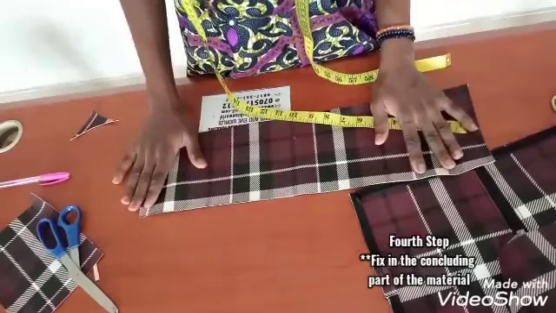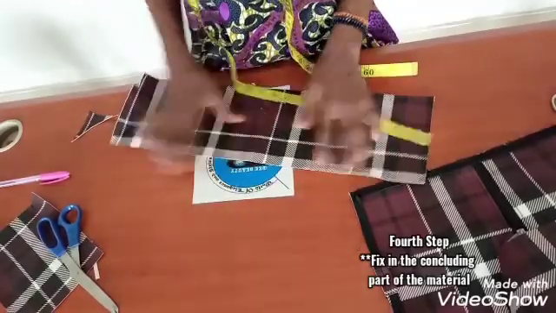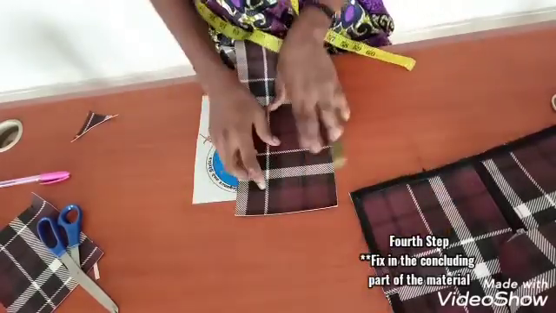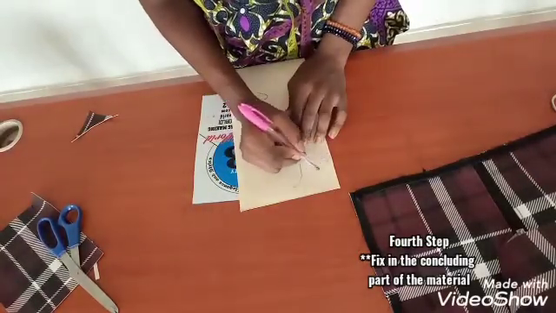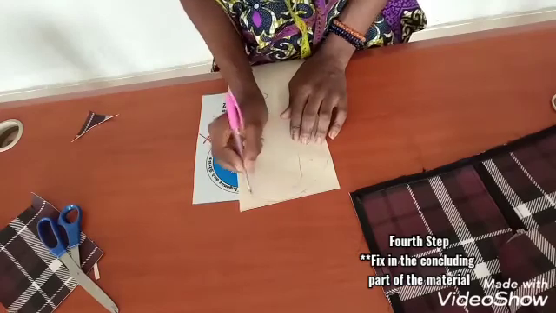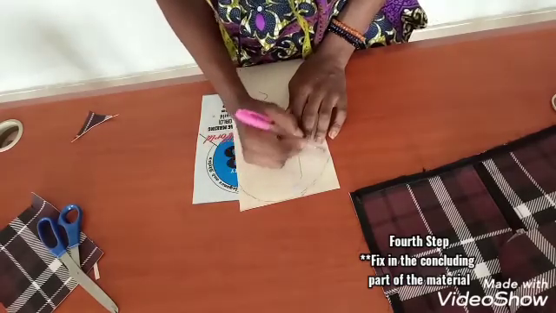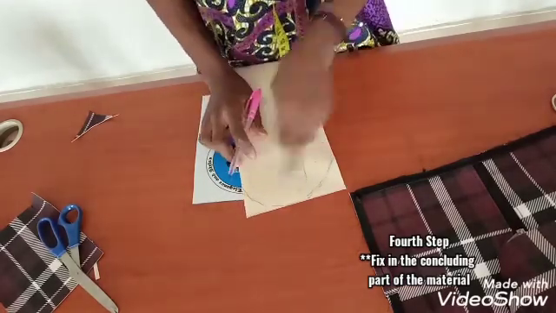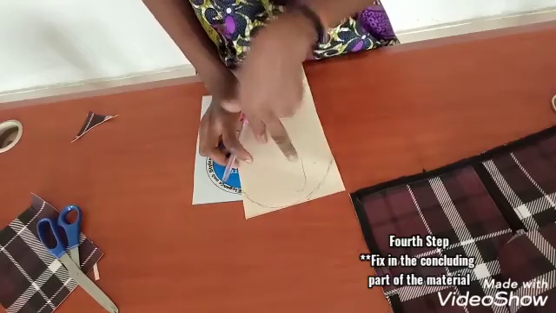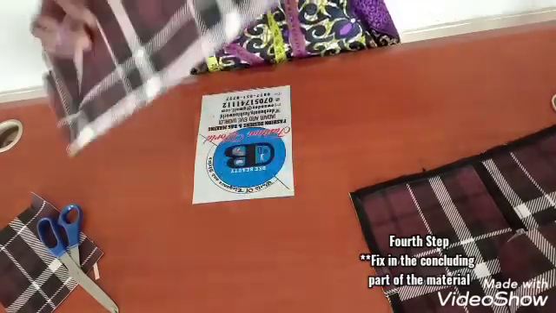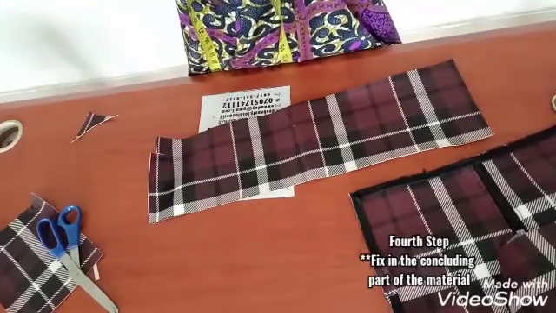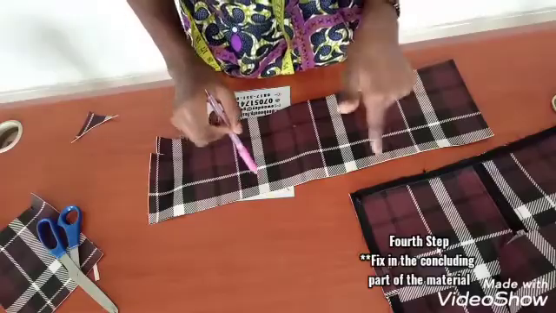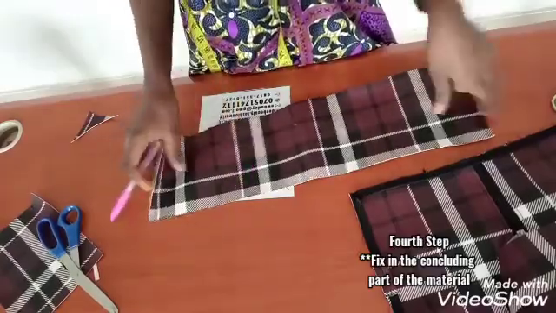So after you get this third material, what you need to do next is to curve the edges. Yes, you curve the edges. So you trim that out. After trimming that out, you trim the other edges out. So you have to make sure after trimming, everything gives you the accurate measurement, which is 45 inches.